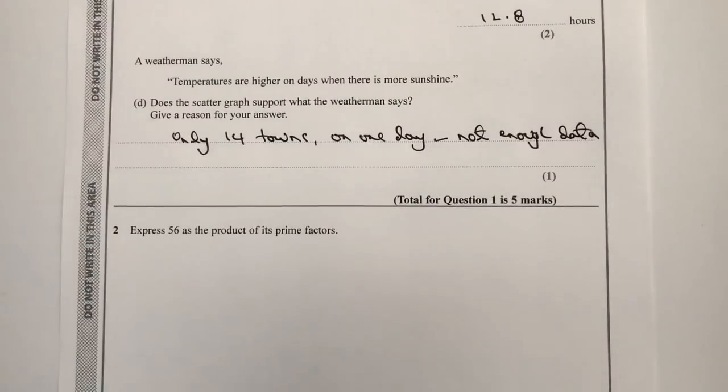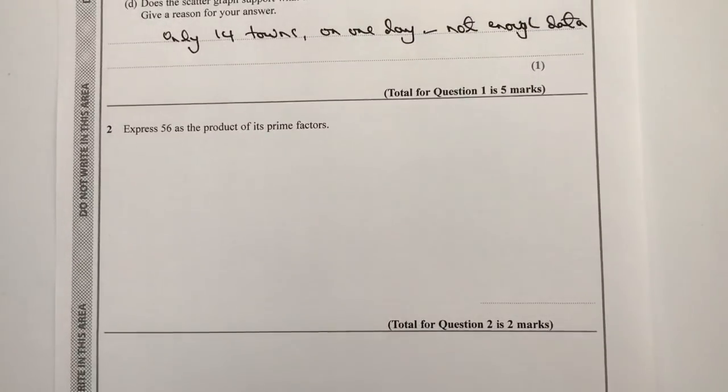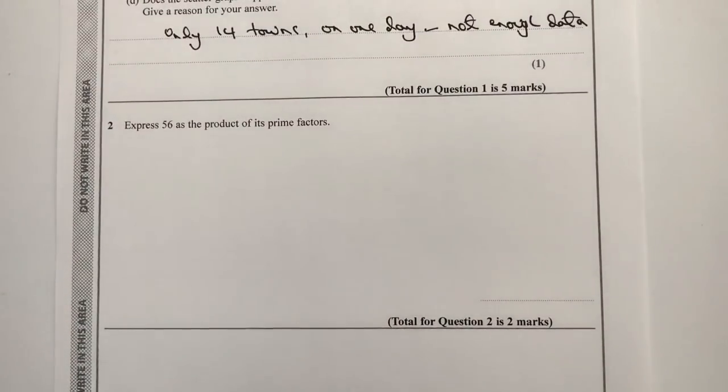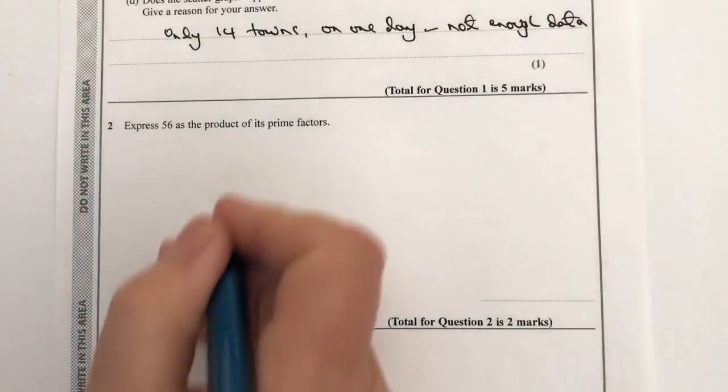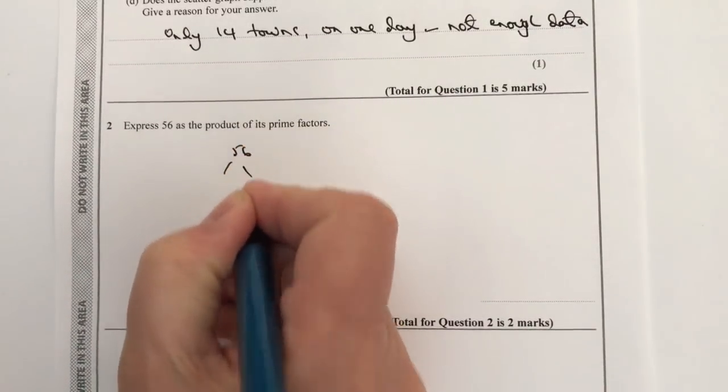Okay, let's move on then to question number 2, and we've got one of the standard questions that you're going to get quite a lot in, particularly in non-calculator papers, and express 56 as a product of its prime factors. So all you would do with this is just simply do a normal factor tree.